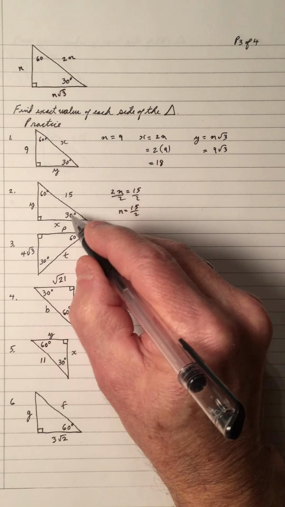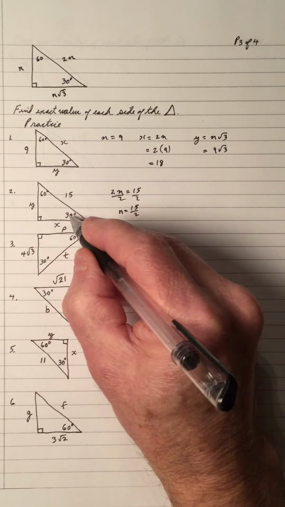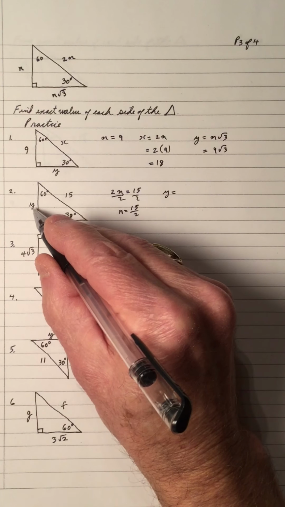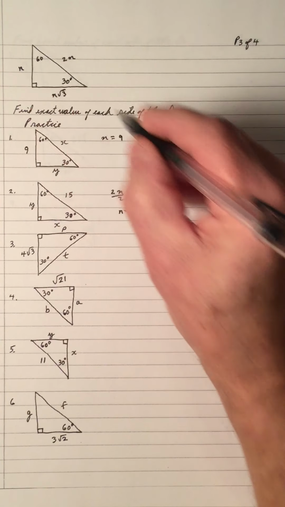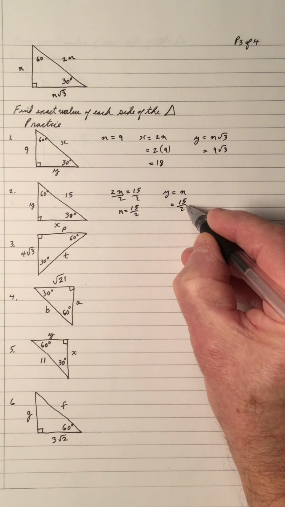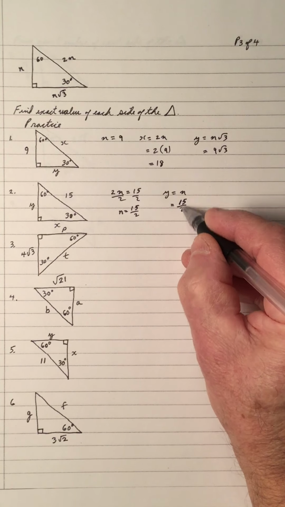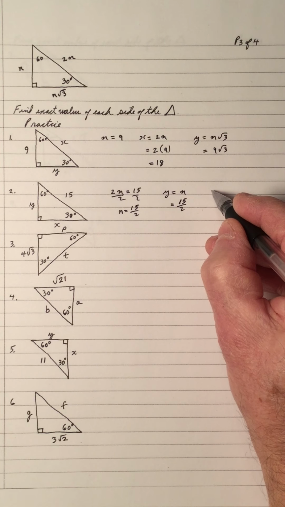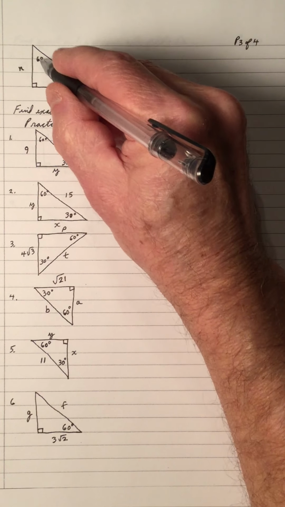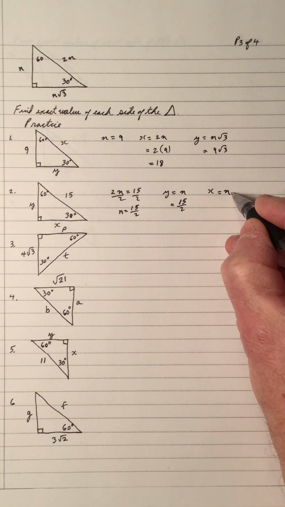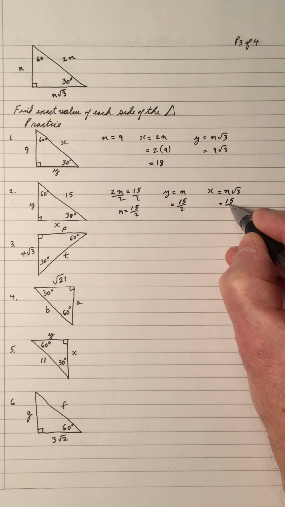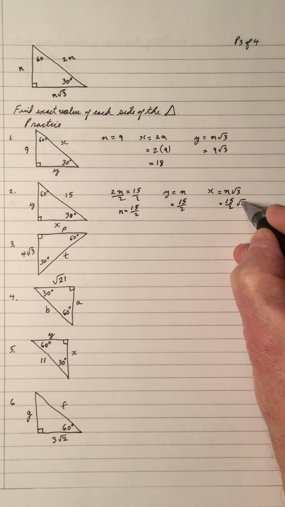And so we want y. I could put x or y. y is opposite to 30. Opposite to 30 is n. So y is n. So y is 15 over 2. And we have x. x is opposite to 60. Opposite to 60, x is n root 3. So x is 15 over 2 root 3.